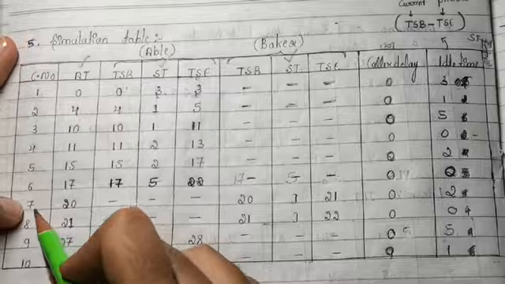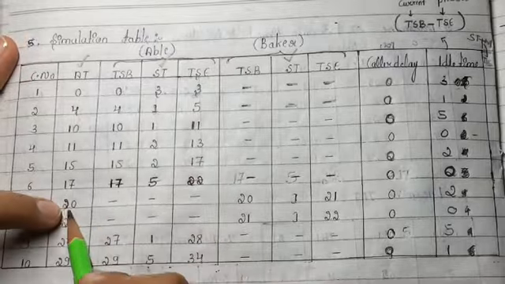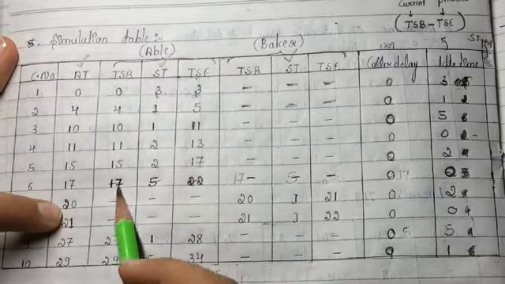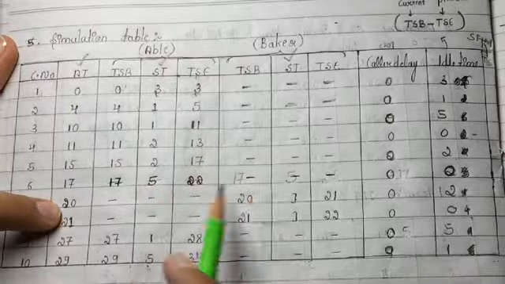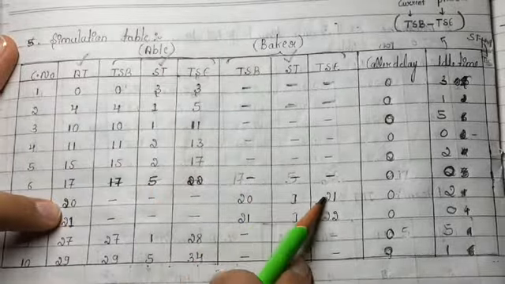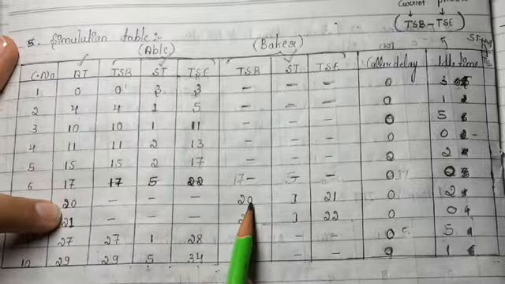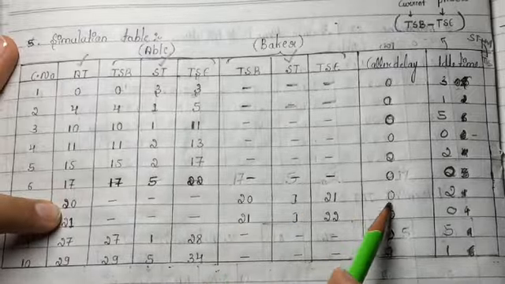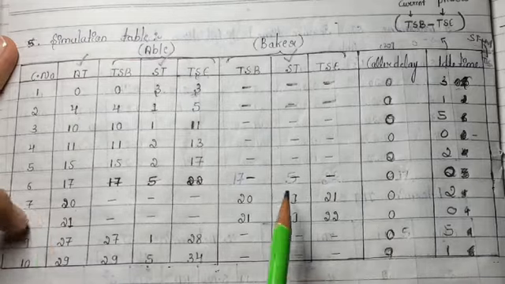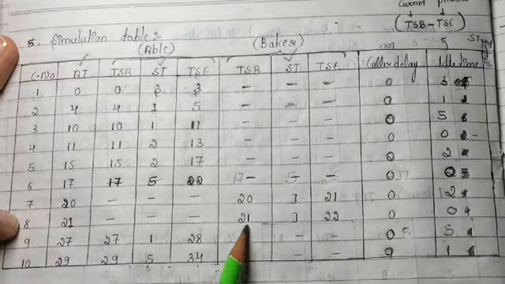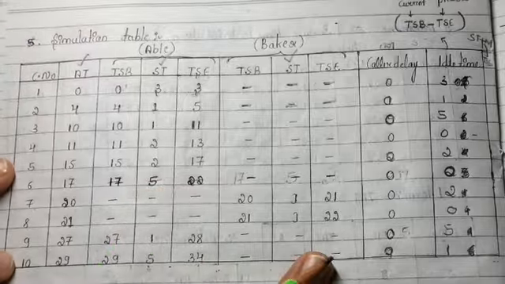Now for the seventh customer, the arrival time is 20, but the Able is not free, so he will move to the Baker, and the time service begins at 20. So we are writing caller delay as 0. And for the eighth customer also the same situation.